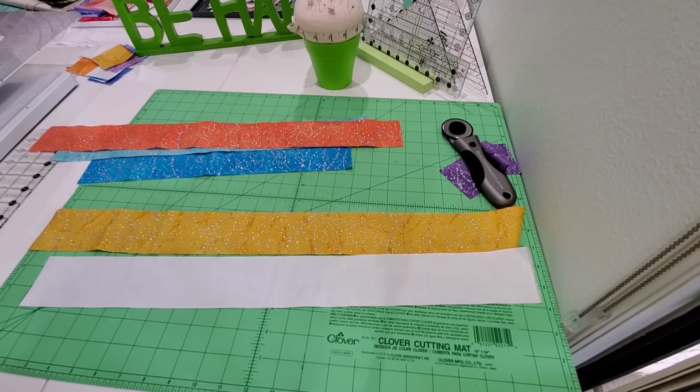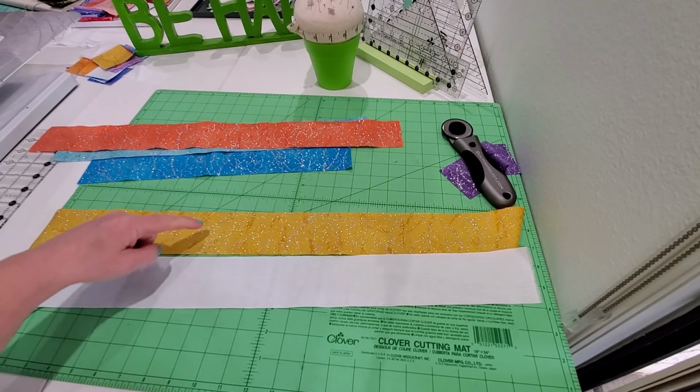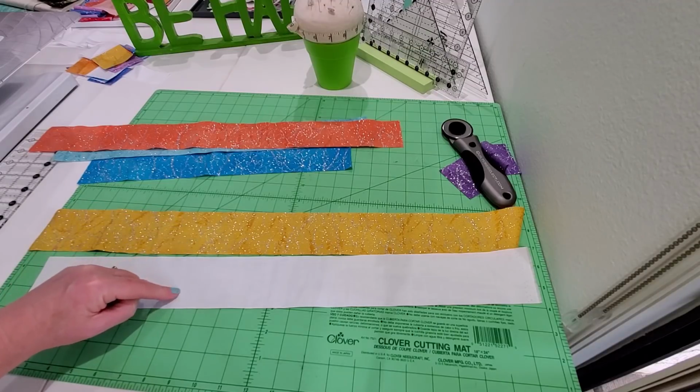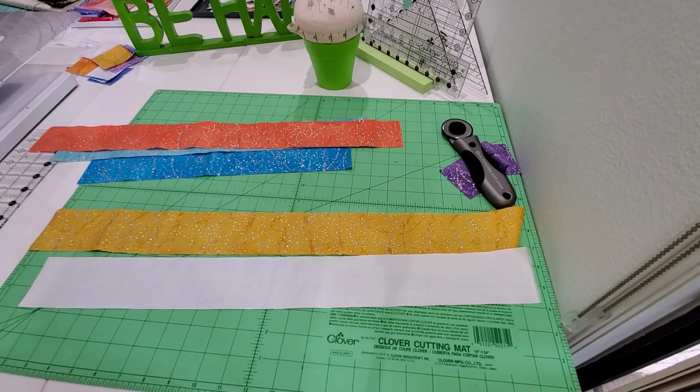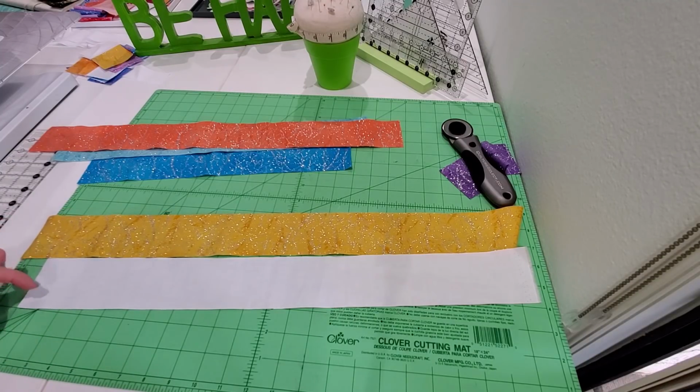Now we're going to make block B. To make block B, it's very simple. You need your print half strips and your background half strips, and you will sew those two together. Make a bunch of strip sets as appropriate for the size you're making. Follow the pattern for more information, and then when you're done, you're going to press to the print strip.